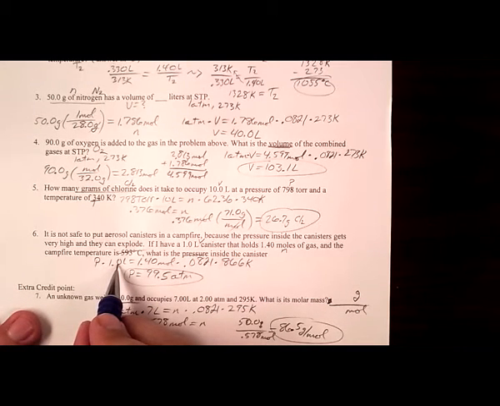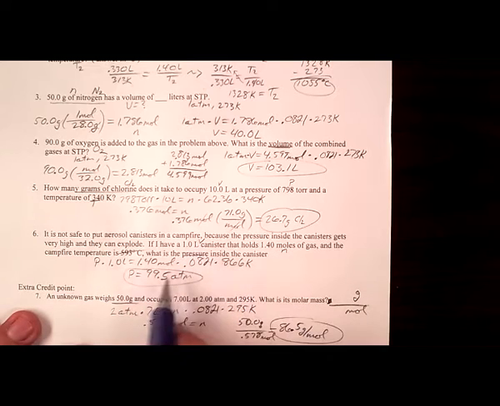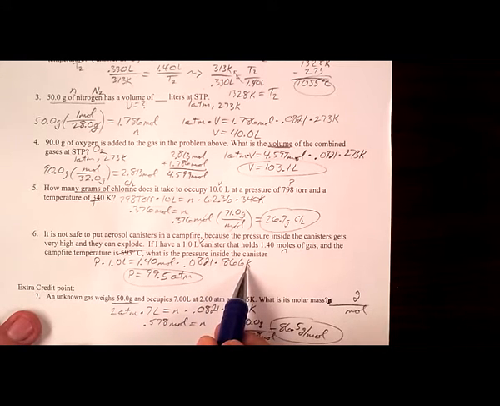The volume is 1 liter. The N is 1.40 moles. It didn't say what the unit I should use for the pressure, so I just chose atmospheres because I feel like it. You could do torr if you want. And if I'm going to get atmospheres, that means I need to use this for R. And here's my Kelvin temperature.